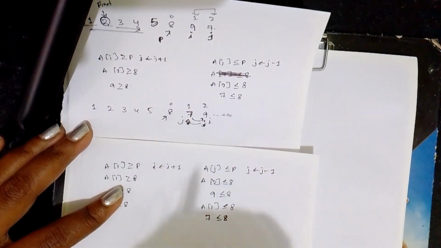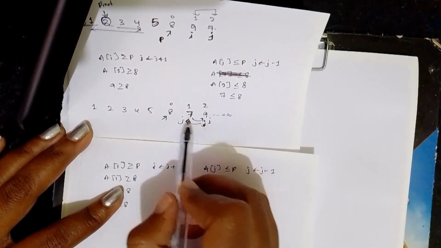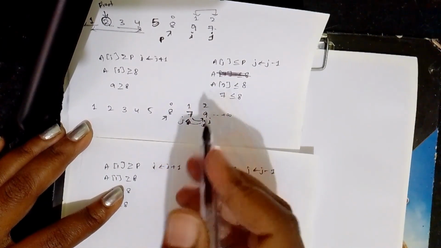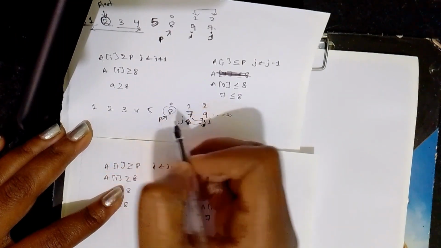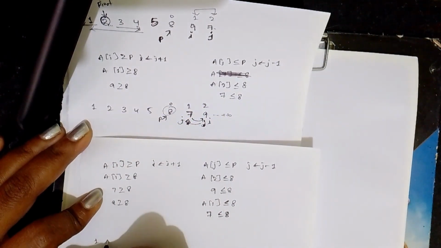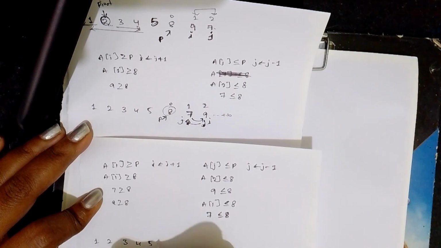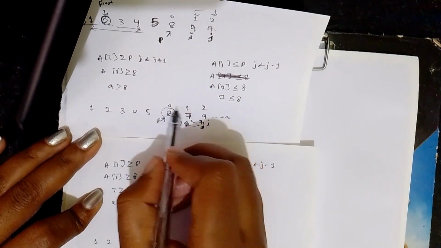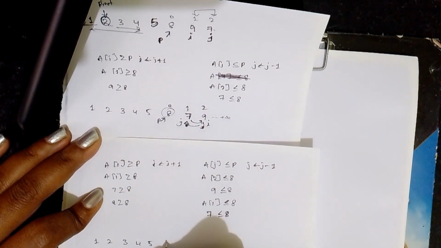So you can see that here I and J have crossed each other. So we are going to swap J with the pivot element. So we will get the array, and I'm going to swap these two. Here 7, 8, 9. This is our pivot element.